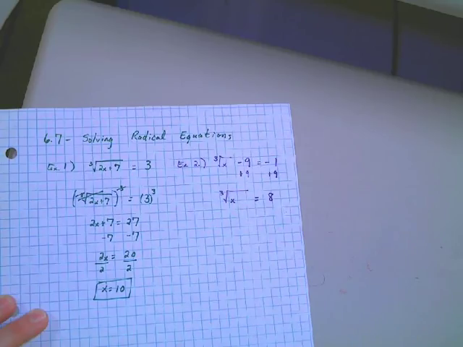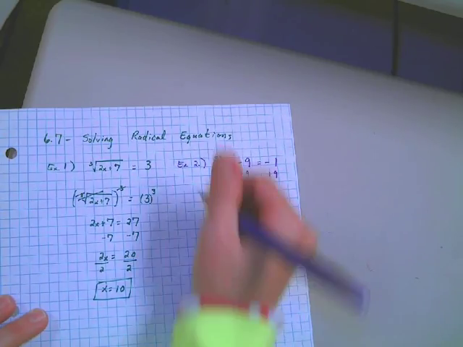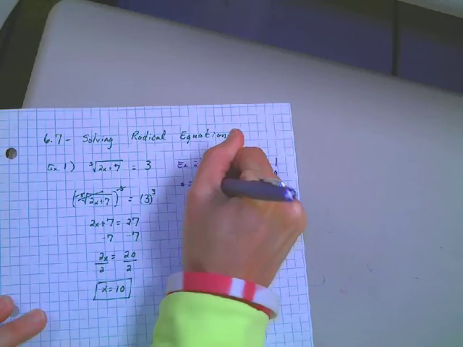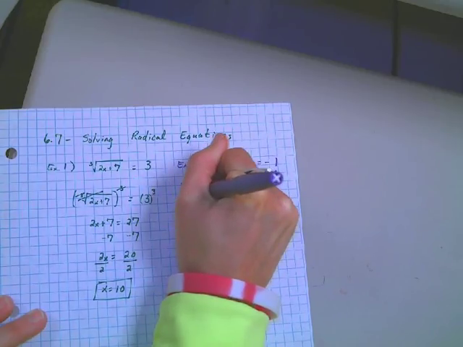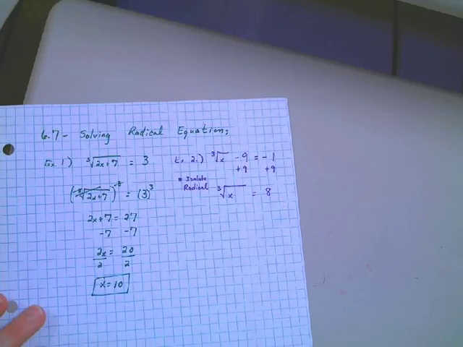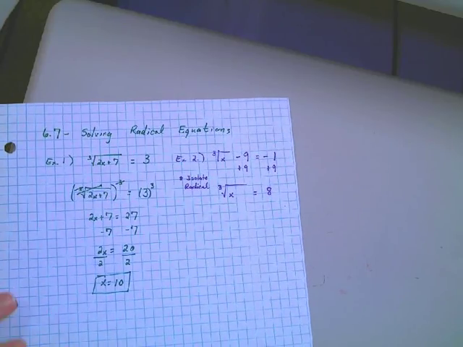So we always want to isolate the radical, whether it's a fourth root or a fifth root, or just a square root. We always want to isolate the radical.